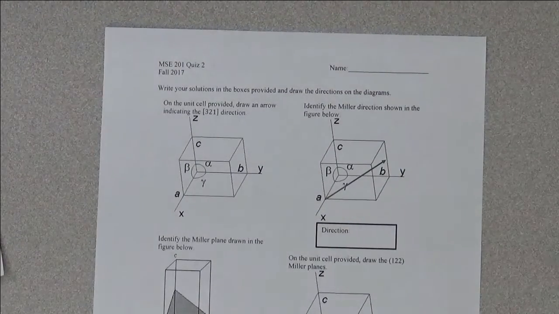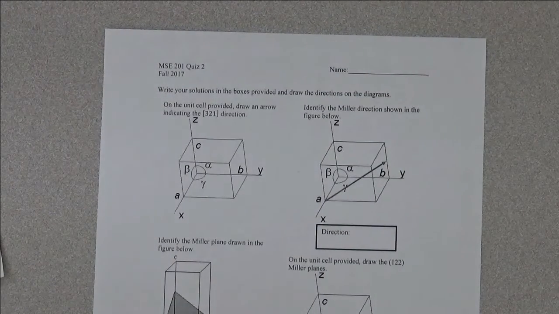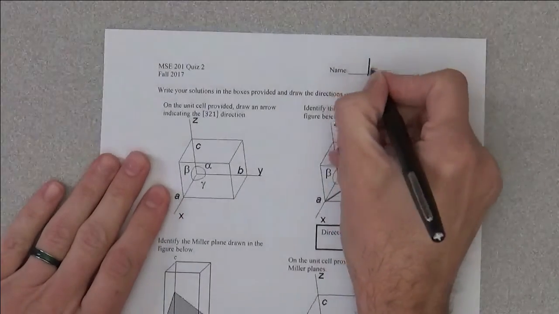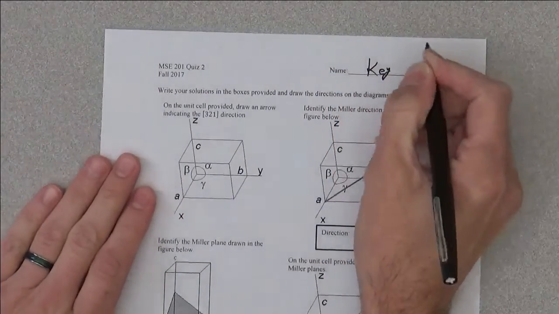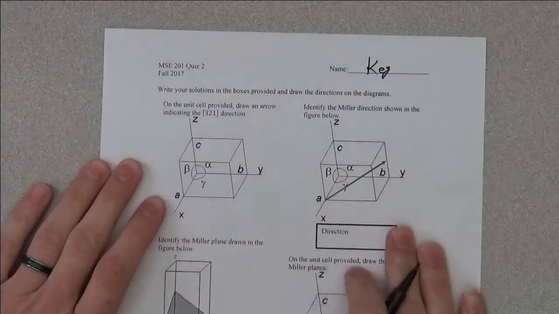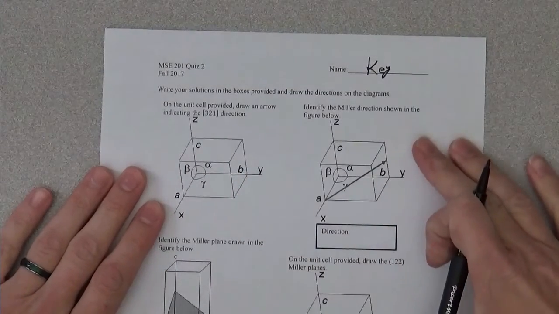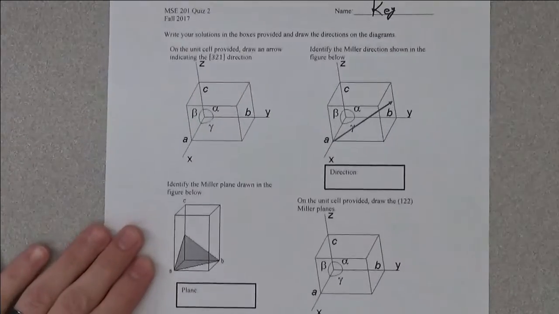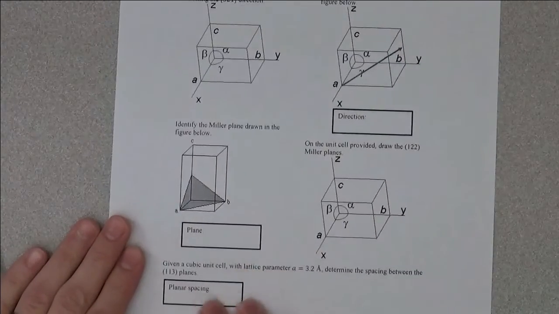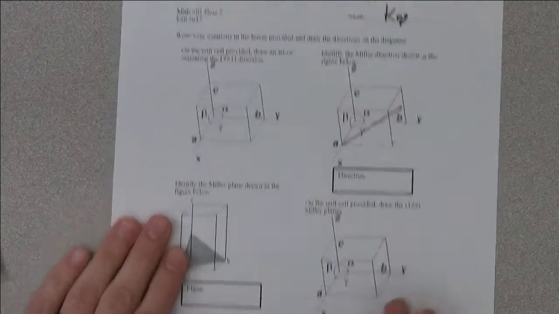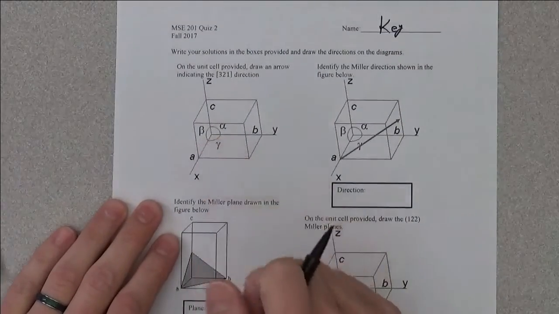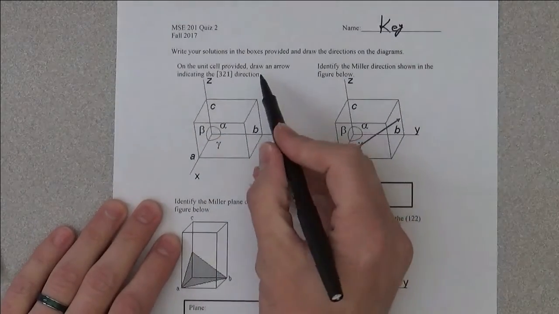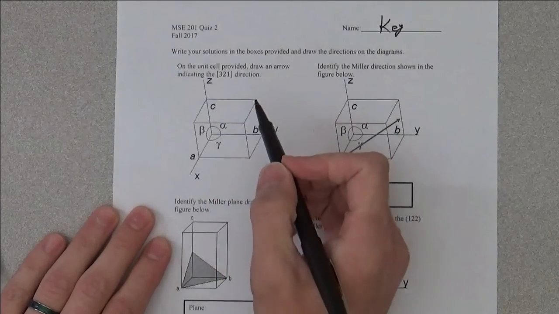Okay, so let's solve quiz 2. Basically here we are looking at Miller index notation for directions and planes, and then we've got a problem discussing the lattice spacing. This first problem asks us to draw an arrow indicating the 3, 2, 1 direction.